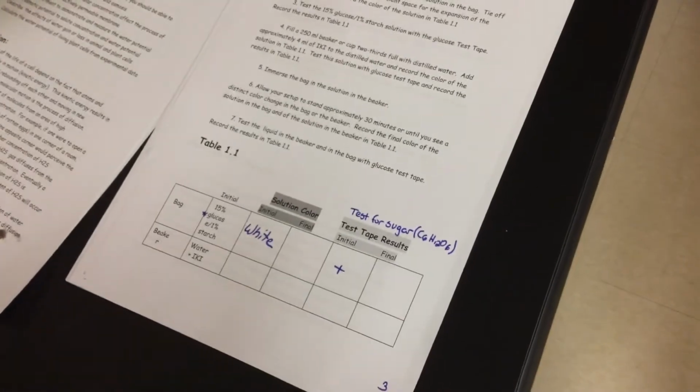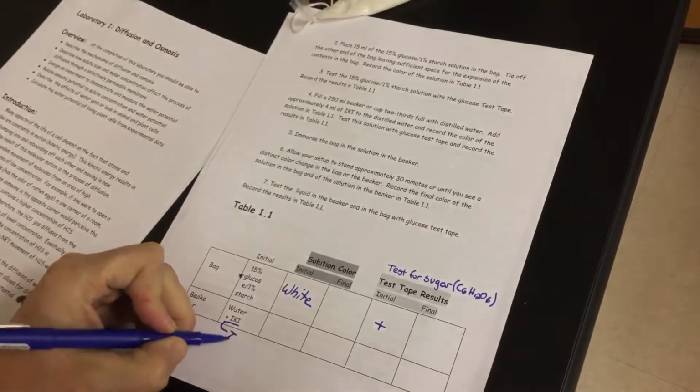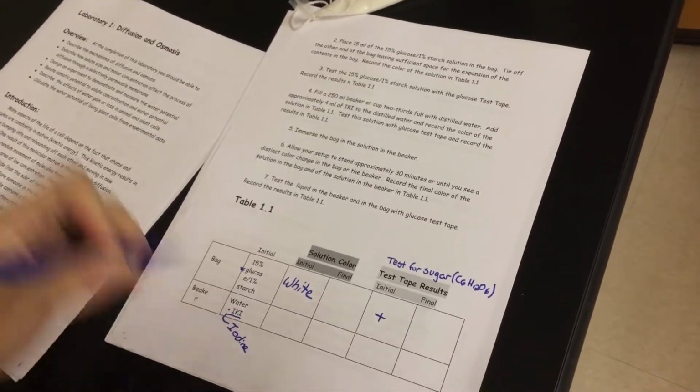In my beaker, we just put in there water and IKI. This IKI that you see here is iodine. That is my indicator for my polysaccharide, which is cornstarch in this case. So my solution color in my beaker, we can say, is kind of like an amber color, kind of like an orangey brown color that you guys see in there.